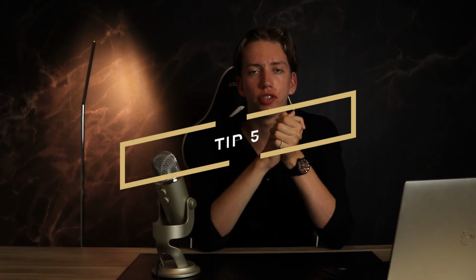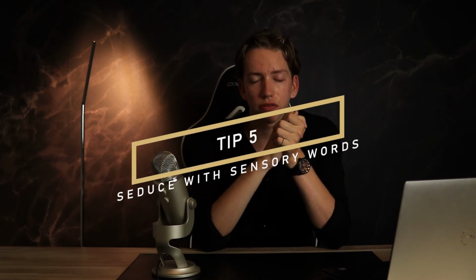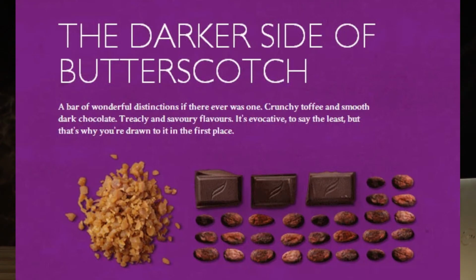So tip number five, seduce with sensory words. Restaurants have known this for a long time. Sensory words increase sales. Here's an example of chocolate maker Green & Black's. Adjectives are tricky words. Often they don't add meaning to your sentences and you're better off deleting them. However, sensory adjectives are power words because they make your reader experience your copy while reading. Dazzle your readers with vivid product descriptions. Think about words like velvety, smooth, crisp and bright, just like Green & Black's does.